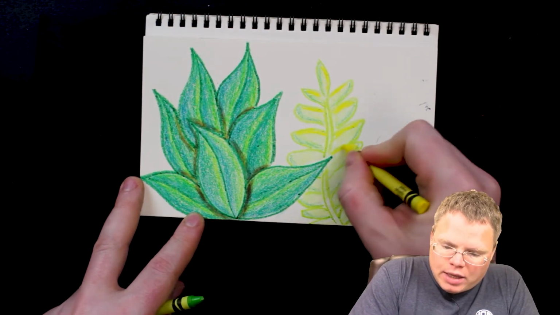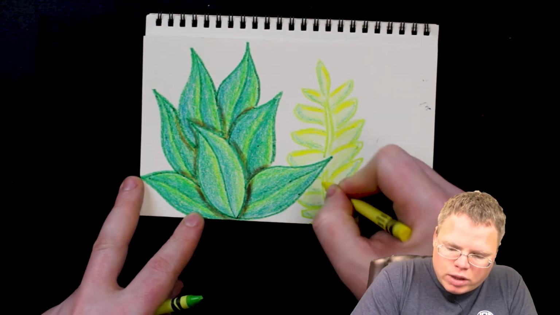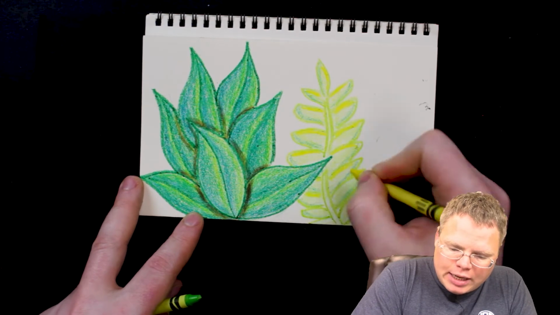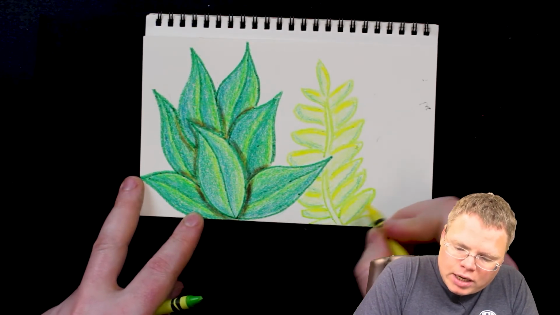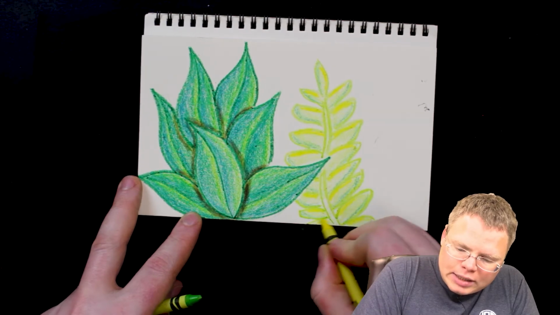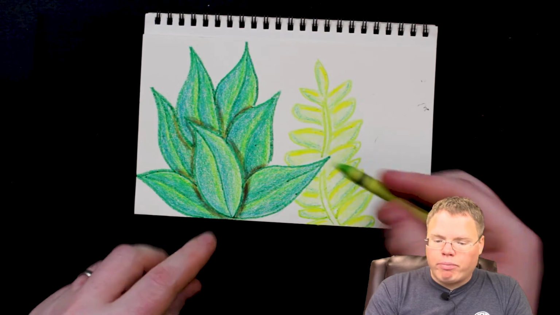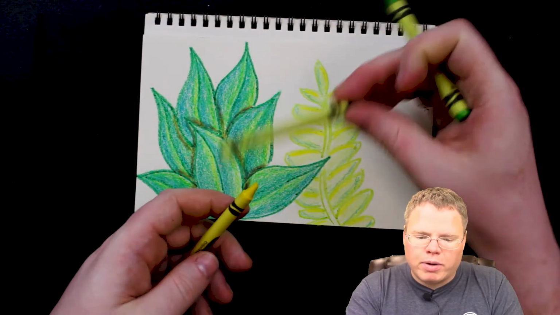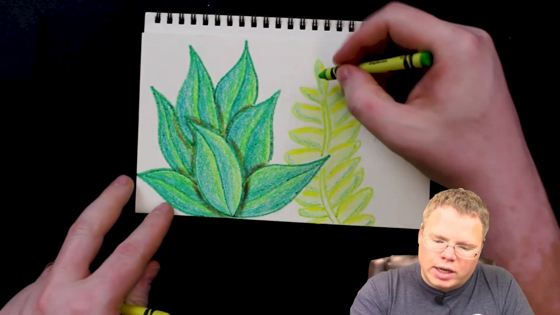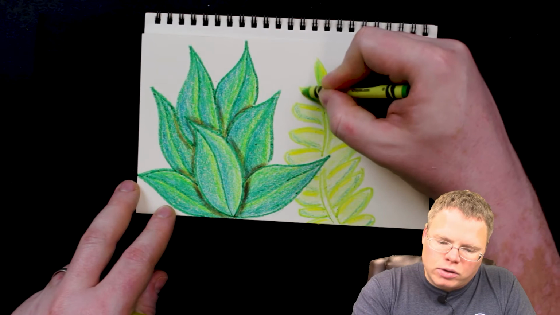And this whole plant, because I started with the base color being that light green, that yellow green, instead of the regular darker green, is gonna look lighter because I've shifted all of my colors. Now, when I go back over and blend those together, I'm using not my dark green, my regular green, I'm using that yellow green, the one I started with, to blend those colors together.